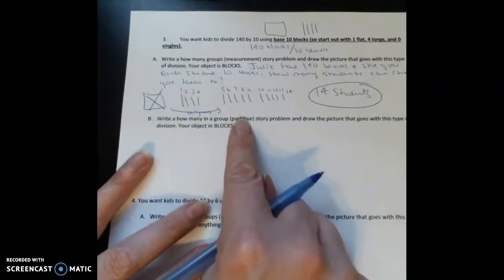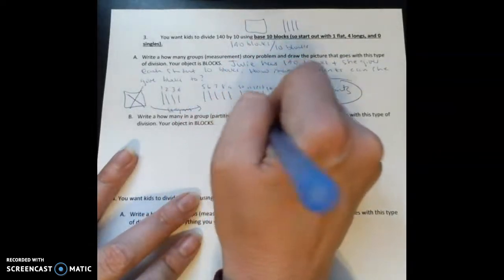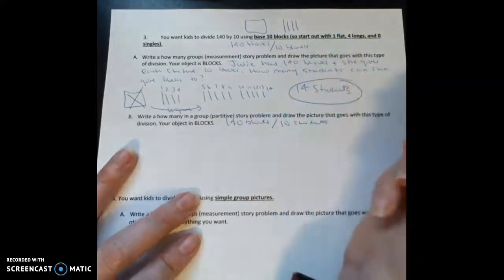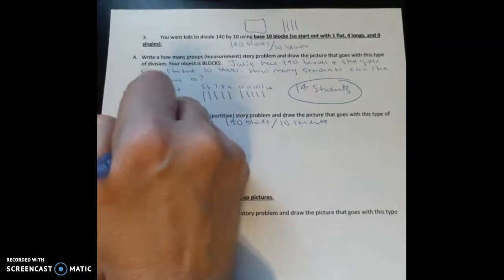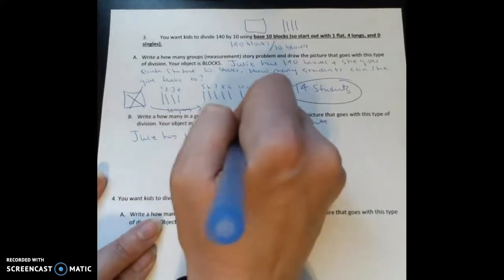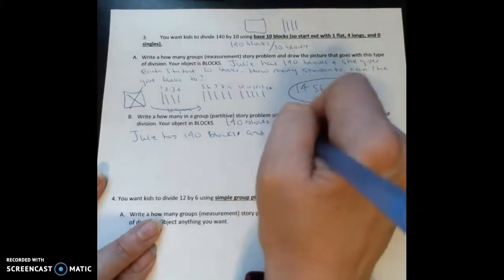Partitive is per group, and this fits with long division. So I have 140 blocks divided by 10 students. The question here would be, Julie has 140 blocks and 10 students.